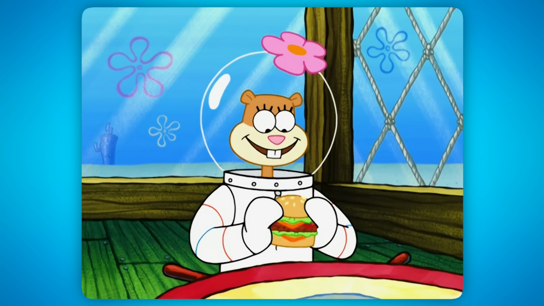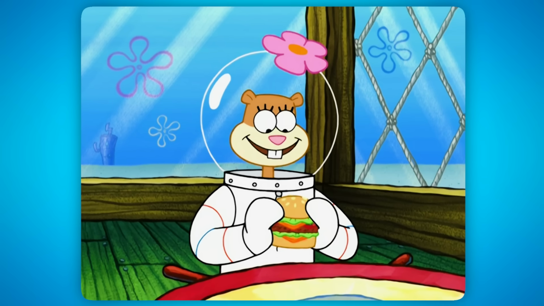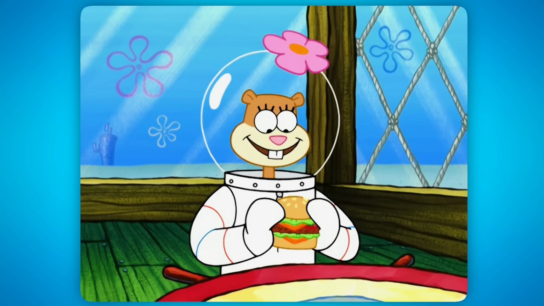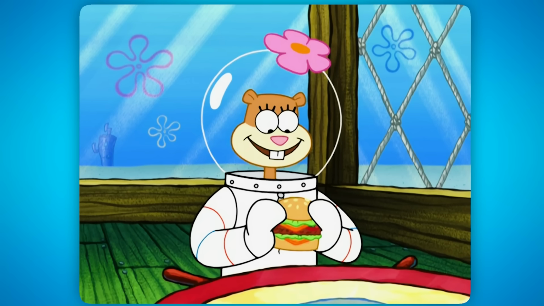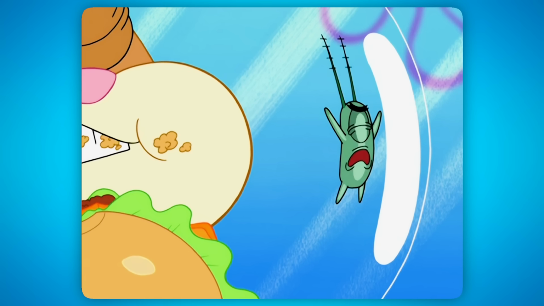Someone's in the Kitchen with Sandy is where Plankton steals Sandy's fur suit and uses it as a disguise to infiltrate the Krusty Krab, but somehow everyone believes this tiny microscopic organism is actually a full-size squirrel. This basically shows that everyone in Bikini Bottom is either blind or has never actually looked at their friends before.